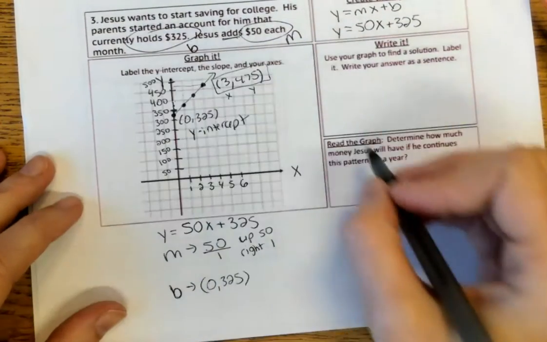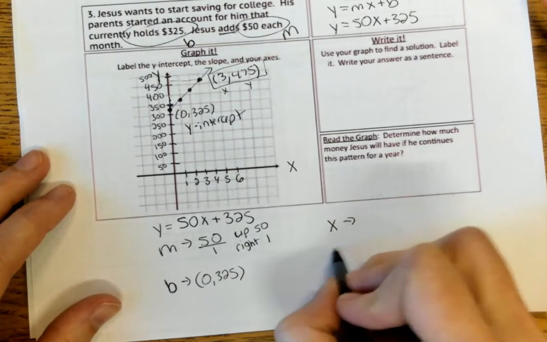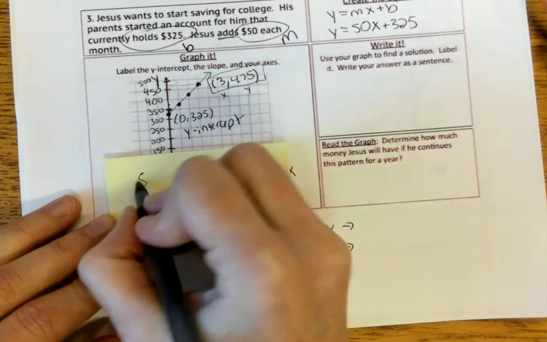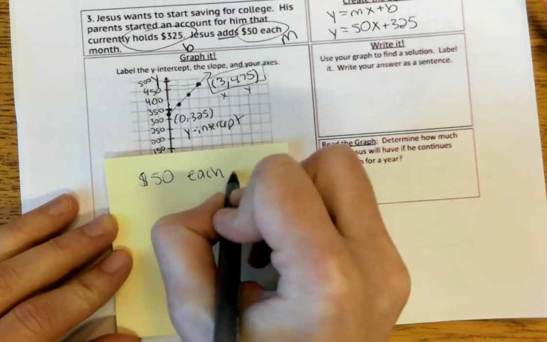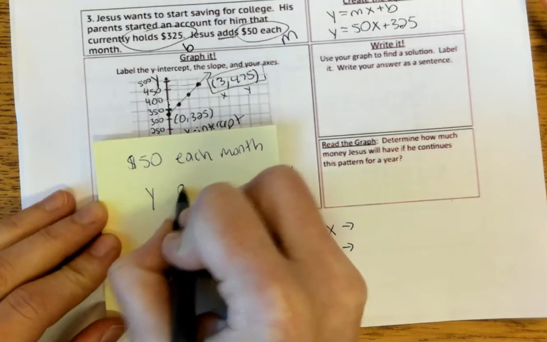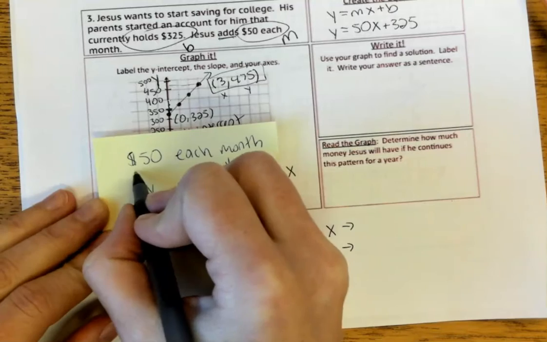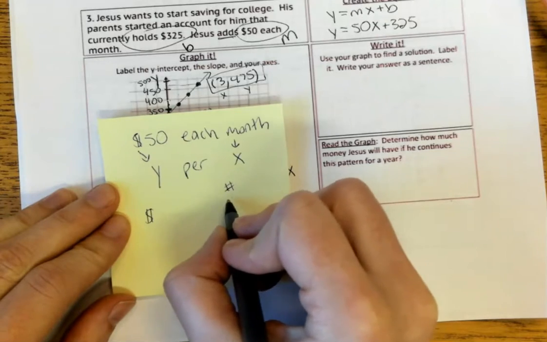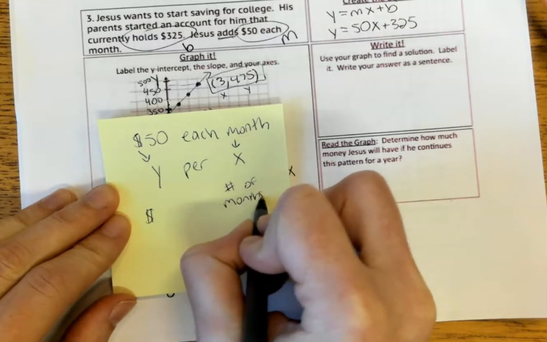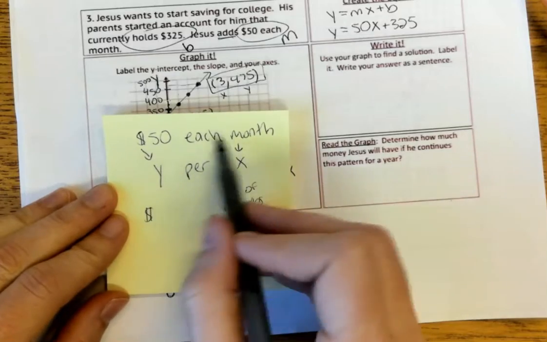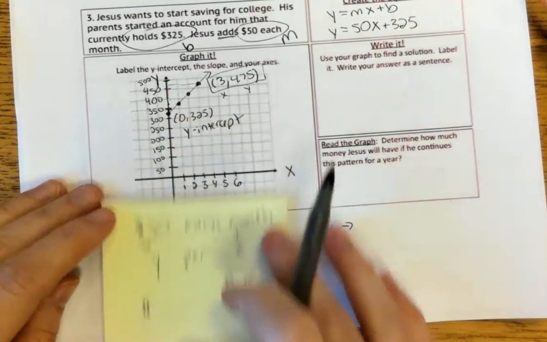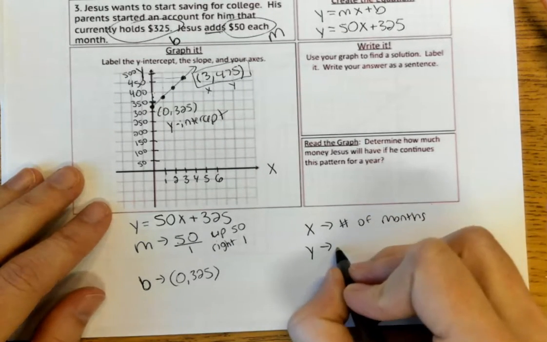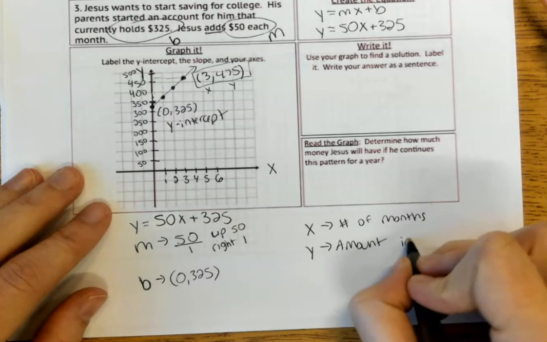So looking back, we need to define what our variables are, right? Well, we can look back at the rate to figure that out. $50 each month. Remember, y per x. So that means dollars is going to be our y, and number of months is going to be our x. The wording of our rate always tells us which one is the x variable and which one's the y variable. So our x is number of months, and the y is the amount in our bank account in dollars.